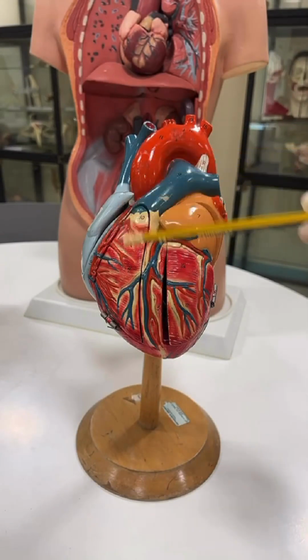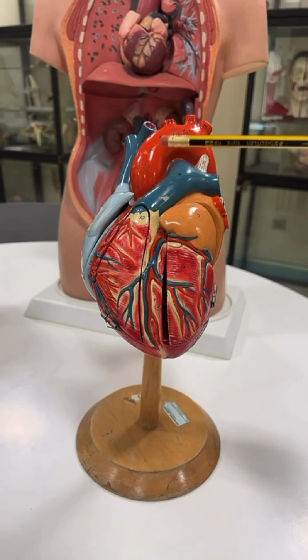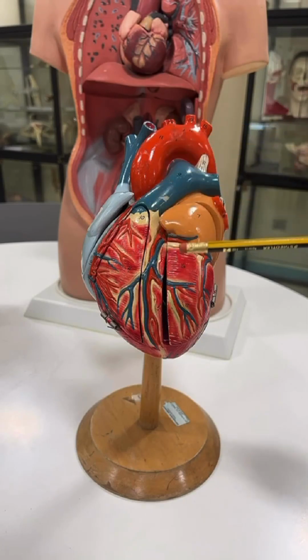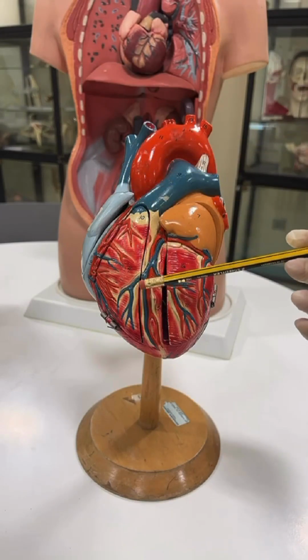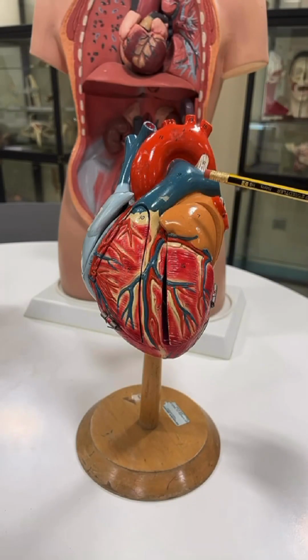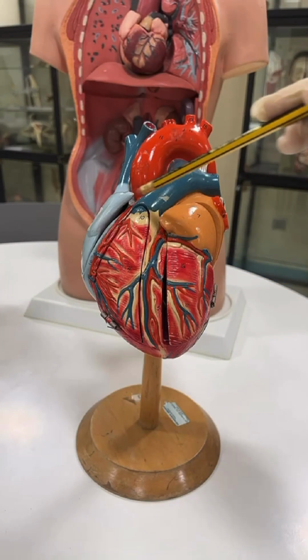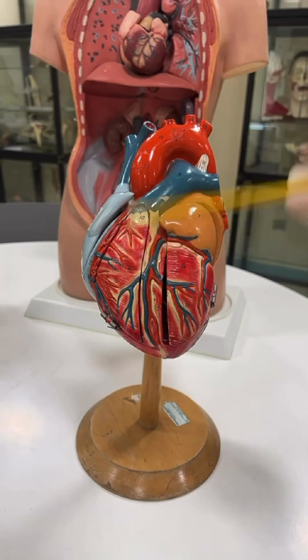Now the heart is surrounded by a fibroserous sac called the pericardium, which is differentiated into an outer fibrous layer called the fibrous pericardium and an inner serous sac called the serous pericardium. And as I told you, the heart is pyramidal in shape and it's placed on its apex.